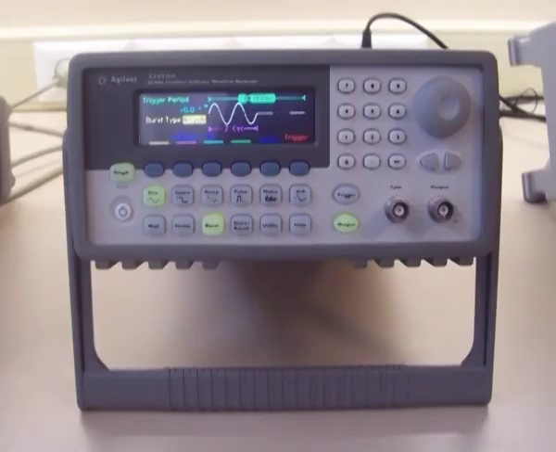An arbitrary waveform generator can be used to generate standard signals like sine waves, triangular waves and pulses, as well as signals with various shapes and characteristics. Waveforms can be defined by mathematical or graphical input. A typical arbitrary waveform generator is shown in this figure.